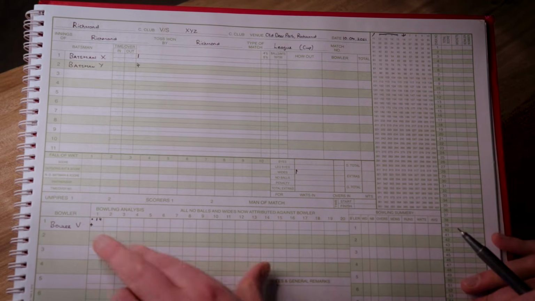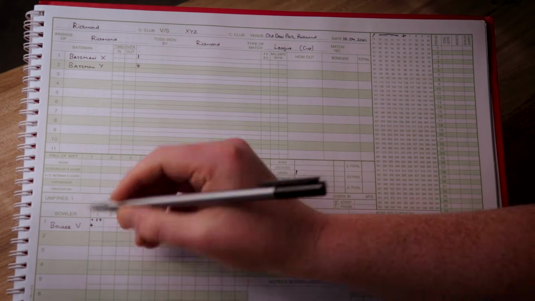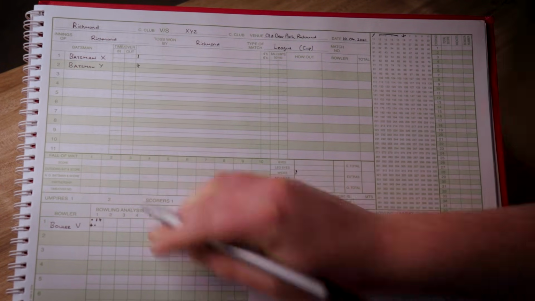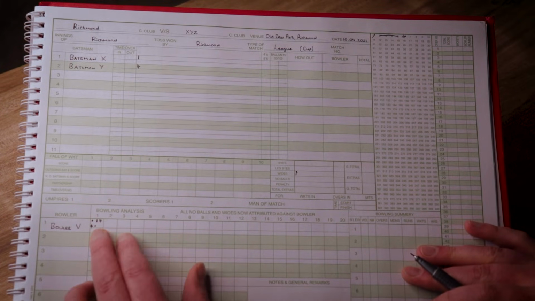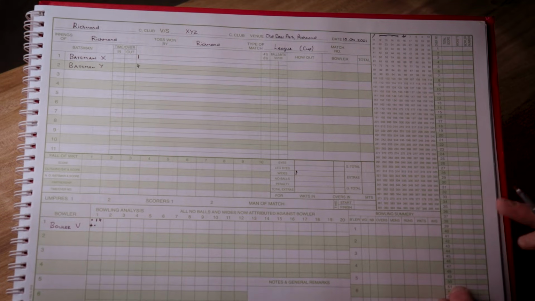So for example, we'd then say that the next ball is another dot, because that is the most common ball in a game of cricket. And so we would just, again, as we did with the first ball of the over, mark a dot ball next to the wide ball there.